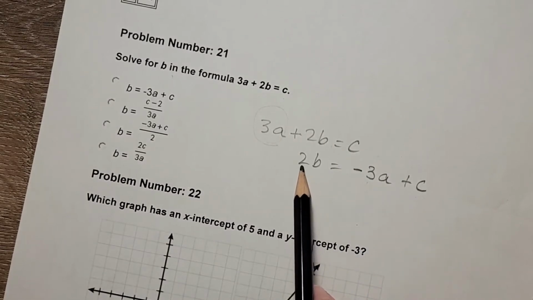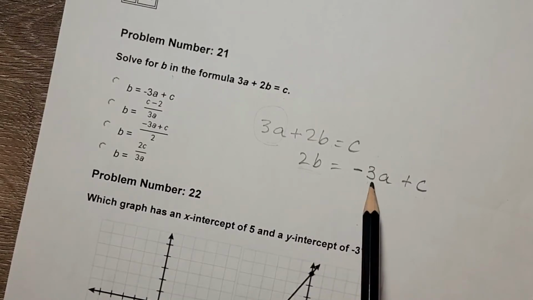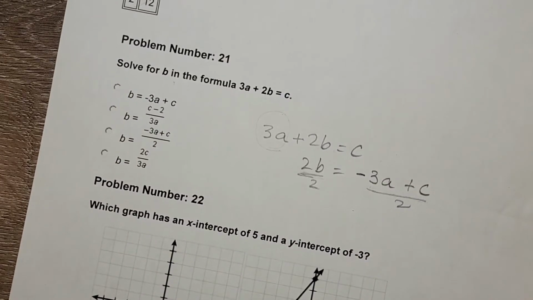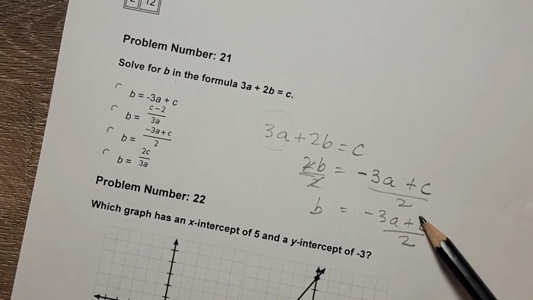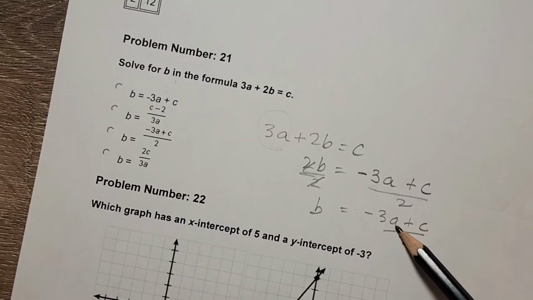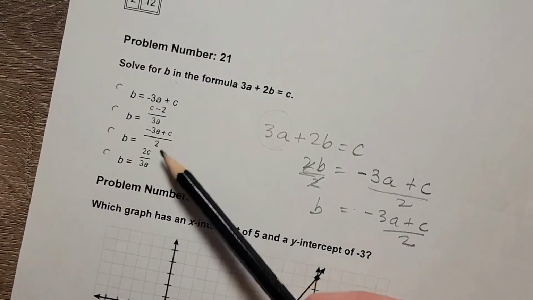Alright, now we just need to eliminate this 2. So since it's 2 times b, to solve we're going to divide both sides by 2. Looking like this. And then finally looking like this. B is finally eliminated and everything else that moved over here looks like this, matching this problem right here.